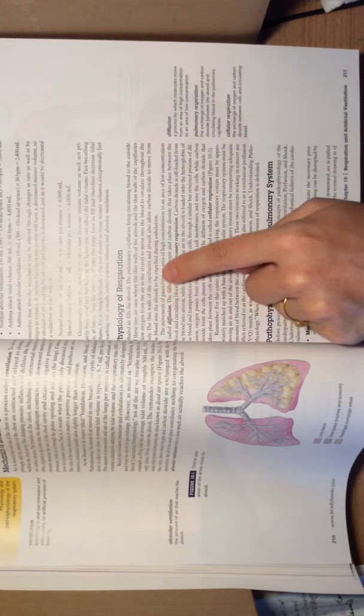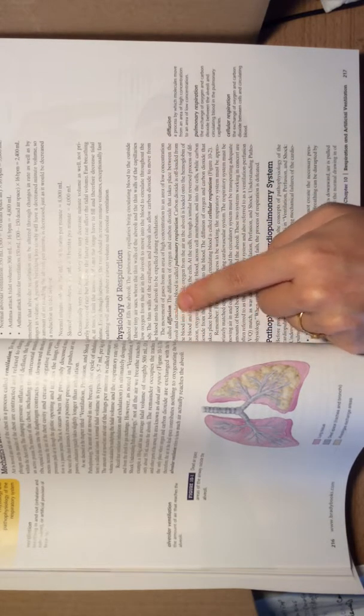The thin walls of the capillaries and alveoli also allow carbon dioxide to move from the blood into the alveoli to be expelled during an exhalation. The movement of gases from an area of high concentration to an area of low concentration is called diffusion. The diffusion of oxygen and carbon dioxide that takes place between the alveoli and circulating blood is called pulmonary respiration.